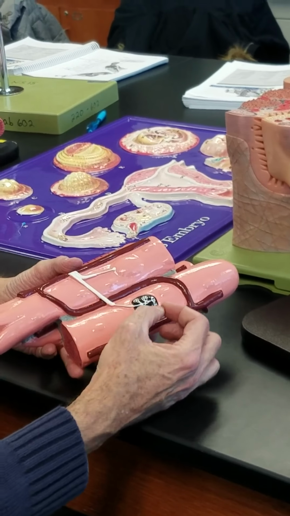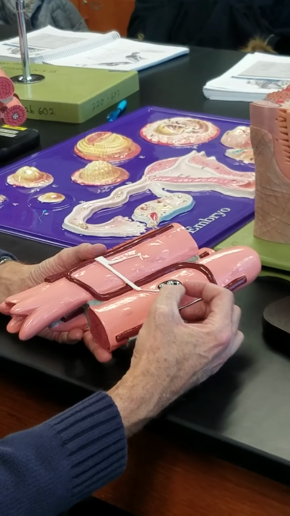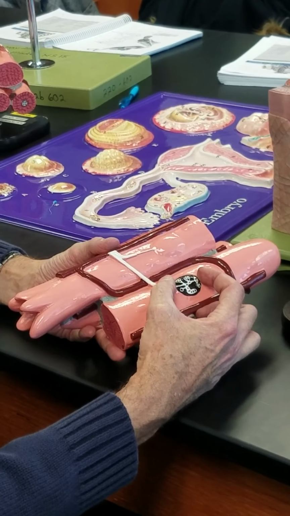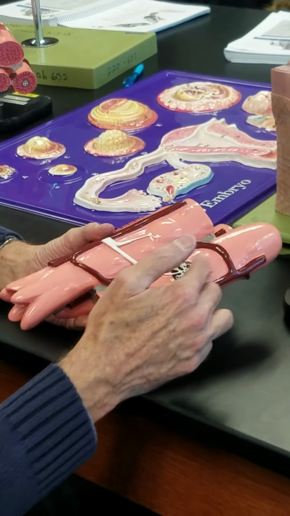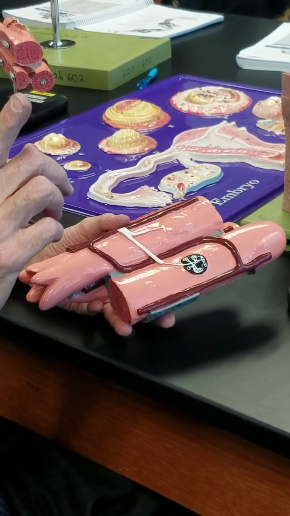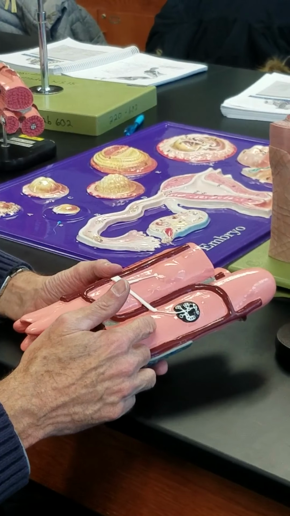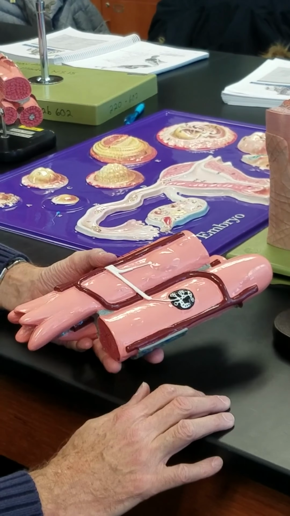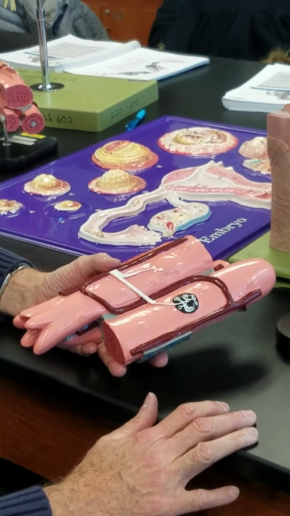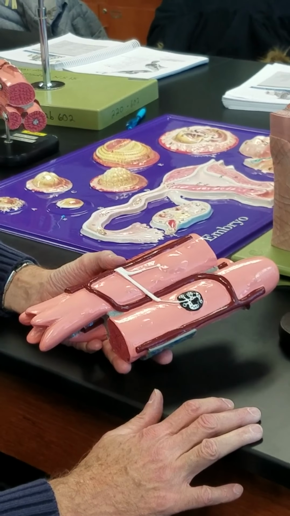So we would get a depolarizing local potential called an end plate potential spreading out to the surrounding sarcolemma, which does not have the nicotinic cholinergic receptors, but does have voltage-gated ion channels for the generation of an action potential.